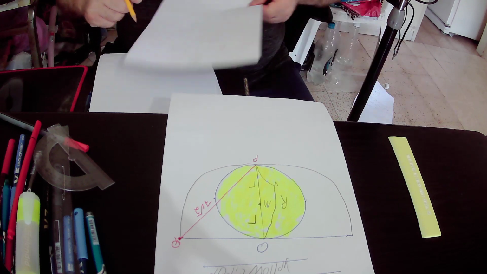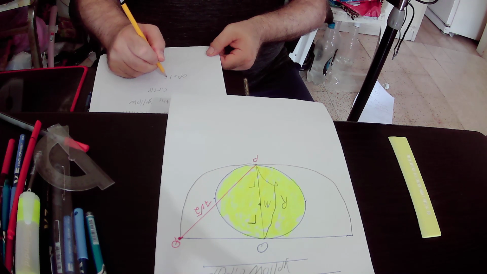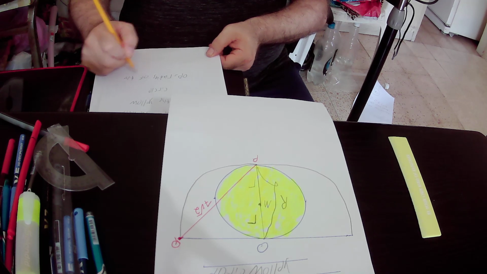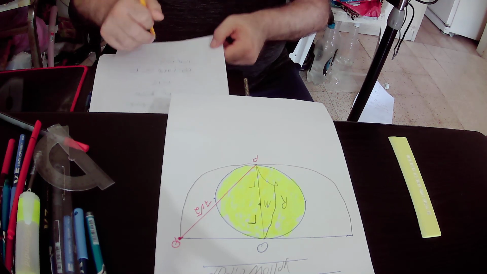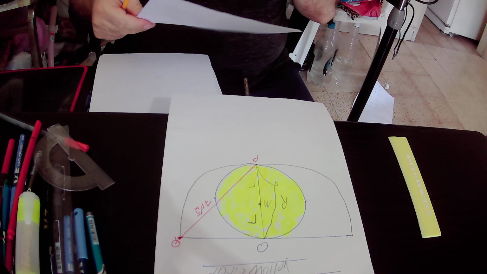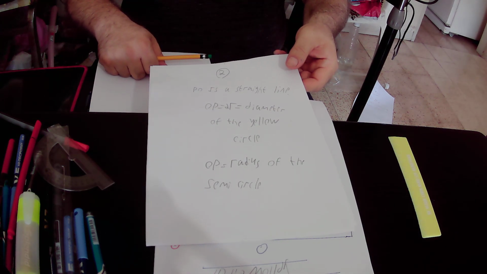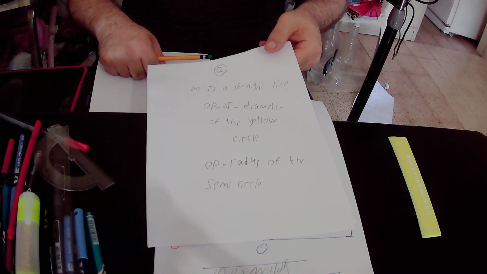Okay, I will write it down. OP also equals the radius of the semicircle. OP, which I defined as capital R, also equals the radius of the semicircle.